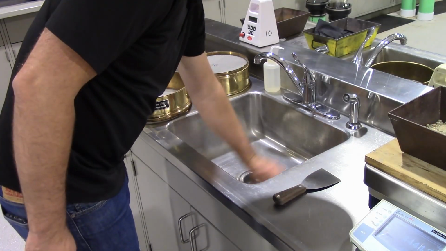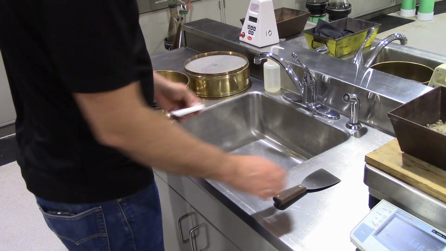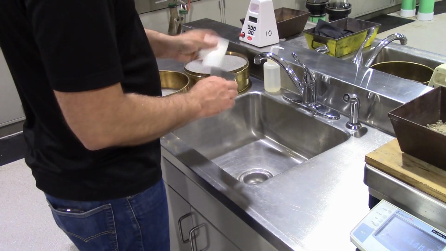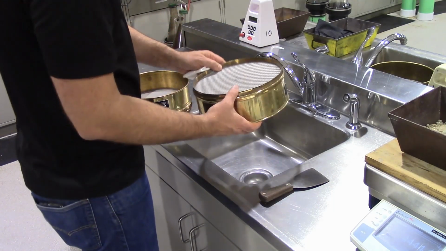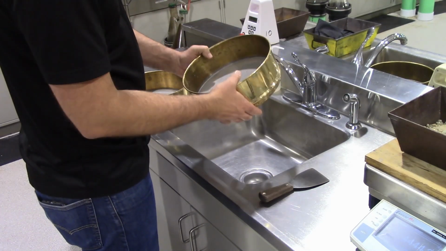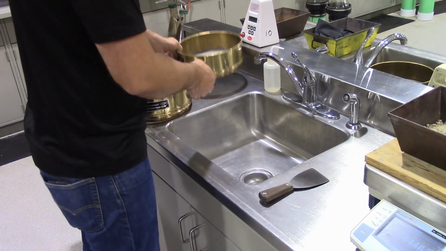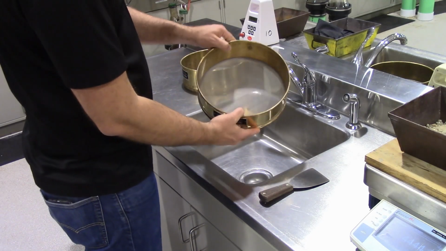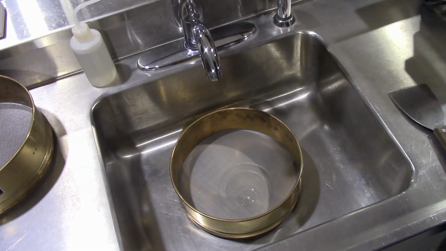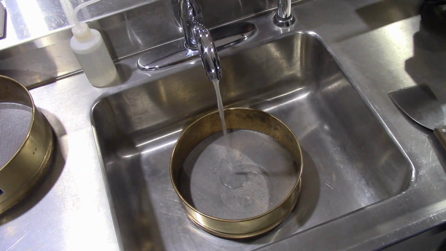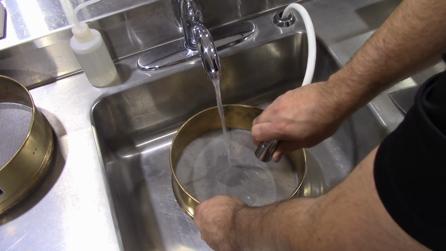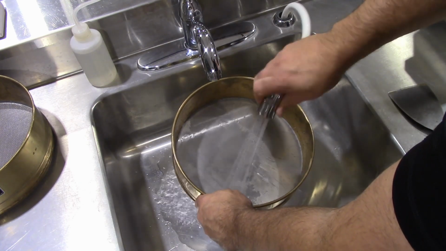Next, make sure your lab station and all your equipment is clean and free of any material left over from another test. When ready, make sure you wet down both sieves or screens being used. This will help ensure that all the fine particles are allowed to pass through the sieve openings easily. It also helps ensure that the test is being performed in the same way across all labs. Standardizing your results across consultant, producer, and municipal labs is critical.